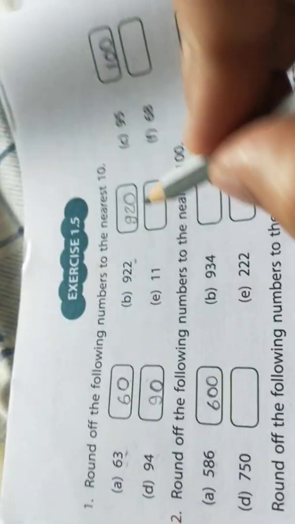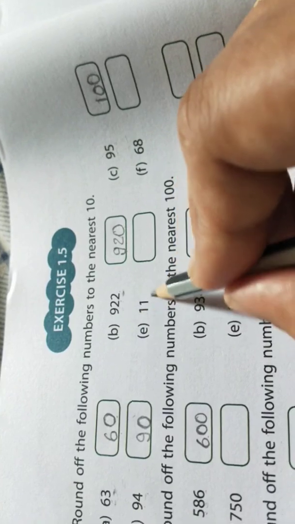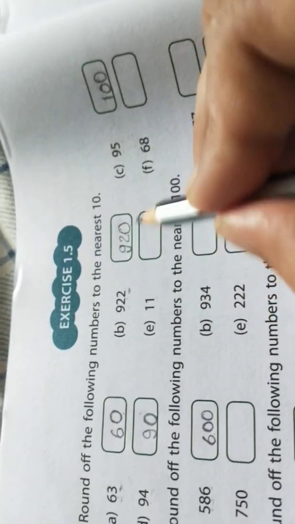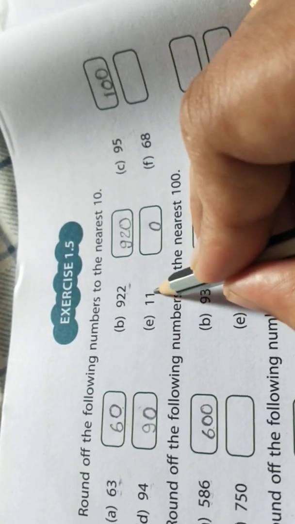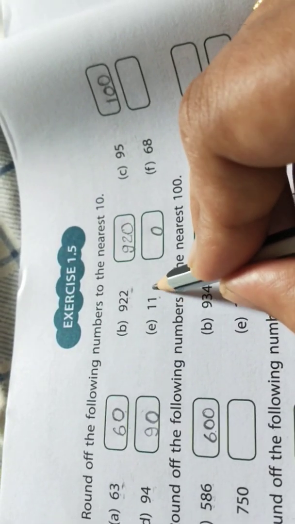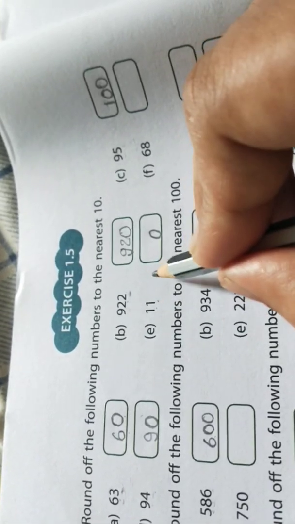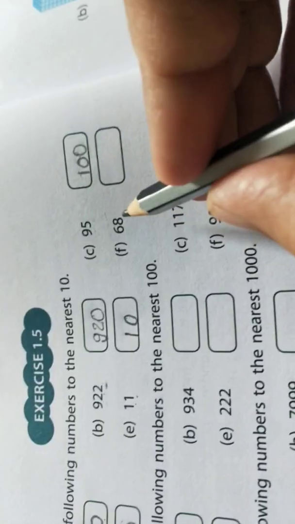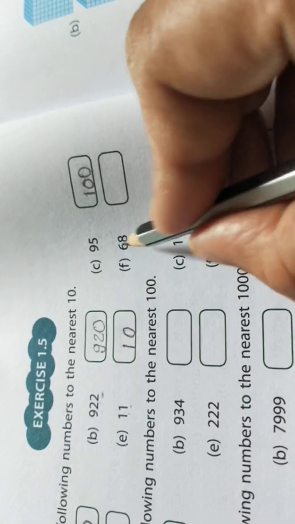Similarly in the next question, the number is 11 and the digit in the ones place is 1. First you write 0 in the ones place, and since 1 is less than 5, you'll keep the number in the tens place as it is.